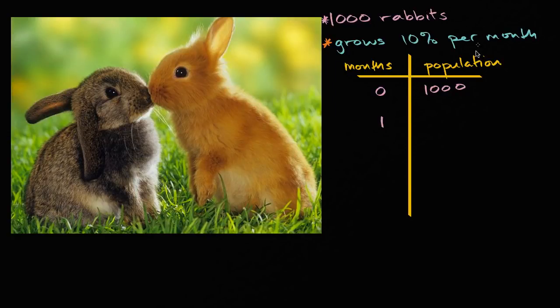Well, our population is going to grow by 10%. So we could take our population at the beginning of the month, and growing by 10%, that's the same thing as multiplying by 1.1. You have your original population, and then you grow it by 10%. 1 plus 10% is 1.1. So we can multiply it by 1.1. And that math we can do in our head. It is 1,100. But let's just write this as 1,000 times 1.1.